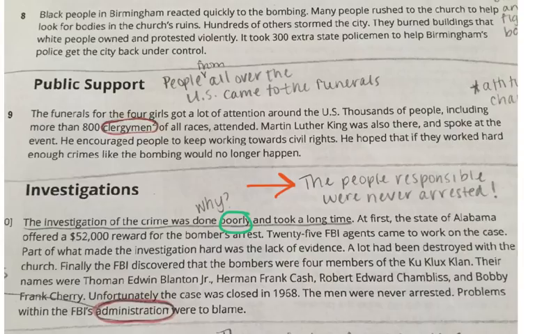After learning about the civil rights movement for so long, what would be the motivation behind these people who are supposed to be in charge and help, officers and FBI agents, to do their work poorly? I think you can probably answer that for yourself.